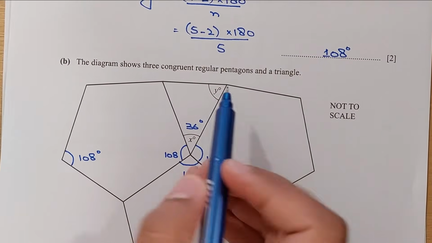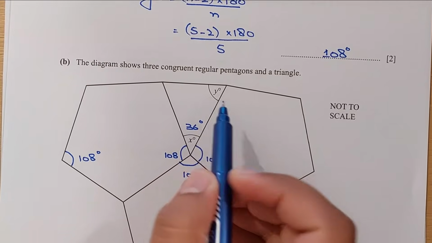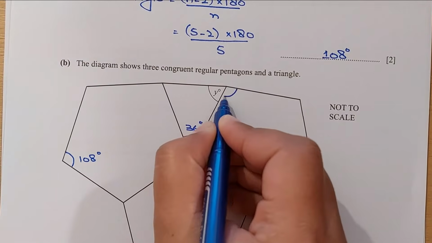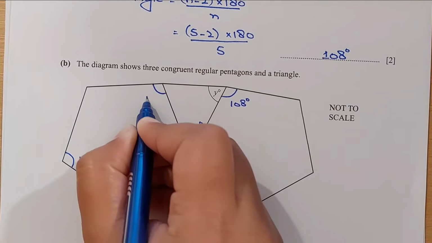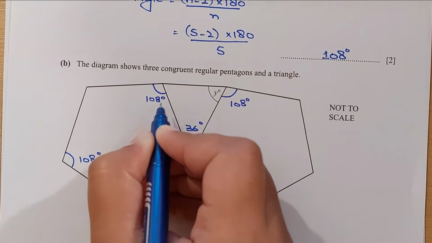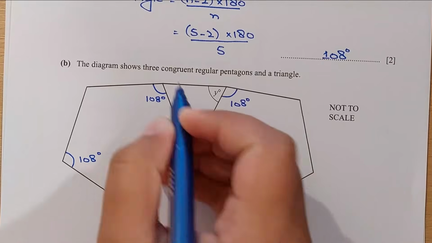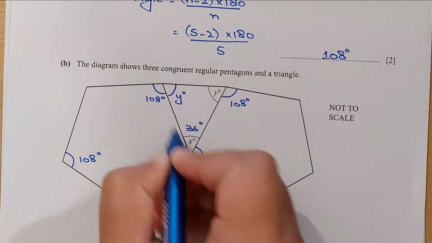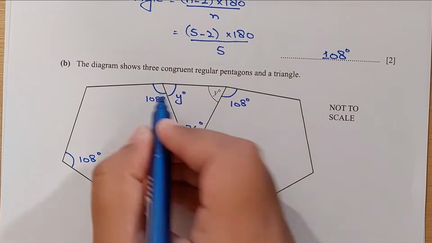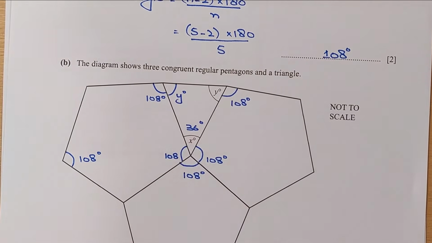Okay, so look at this shape. We need to find this angle y. Okay, so as we know, this angle is 108 degrees. This angle is also 108 degrees. So these are three regular pentagons. So this angle is also y degrees. So this is an isosceles triangle, two angles and two sides are equal.